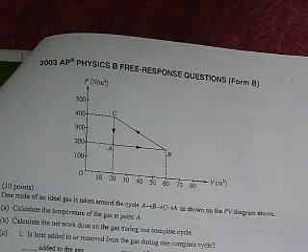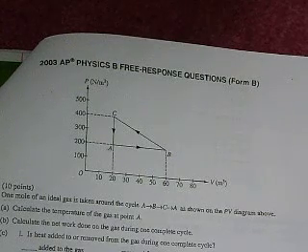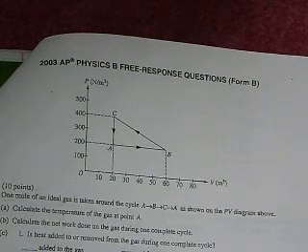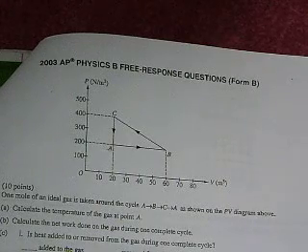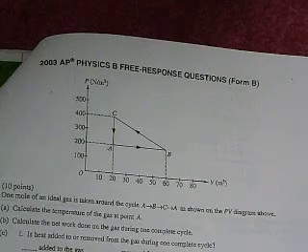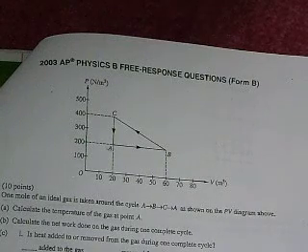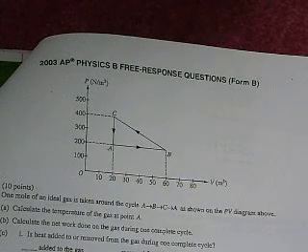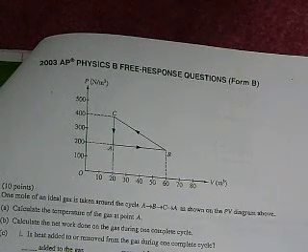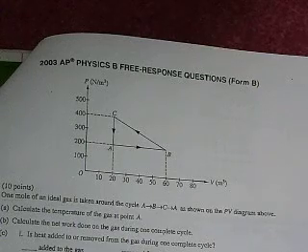Today we're going to be looking at the 2003 AP Physics B, Form B, and we're going to be doing question number 5. If you look at this question, you'll see that there is a PV diagram on top, and it shows a cycle, and also note that the cycle is in the shape of a triangle. That will be helpful later when we have to calculate work. Okay, so let's begin.